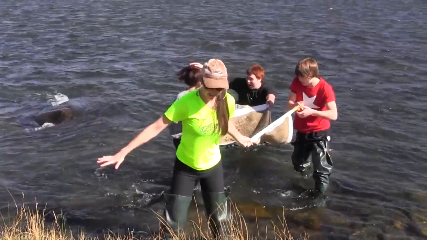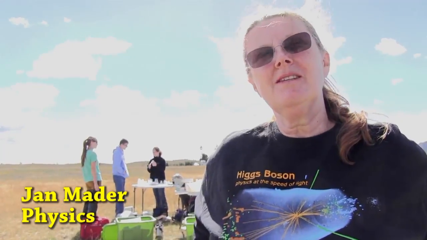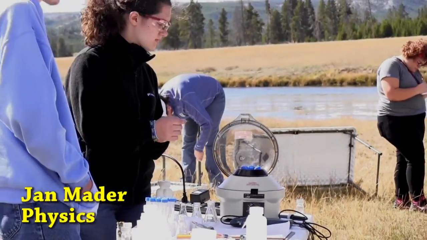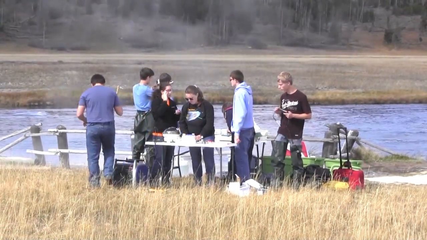They're taking soil samples from along the river, running distilled water through them, and then using the centrifuge to get the particulate matter to settle out. Then they'll test the water that came from that particular soil.